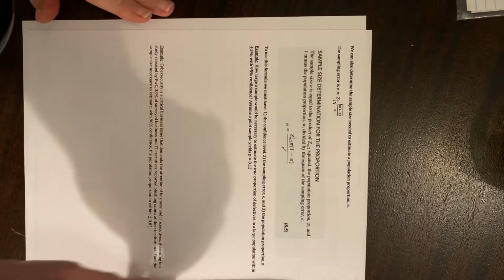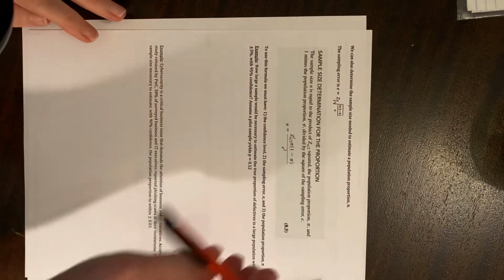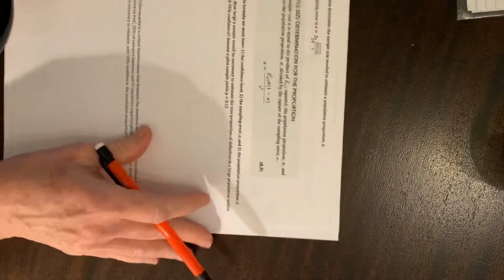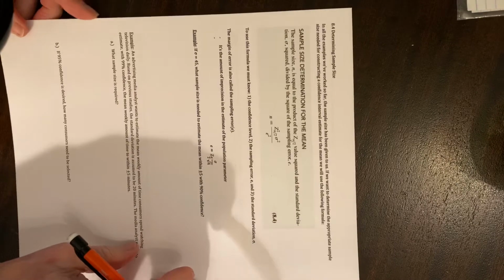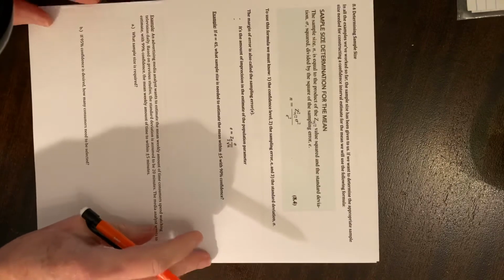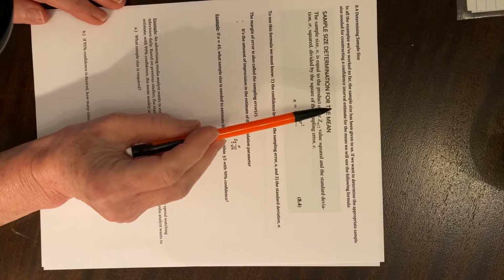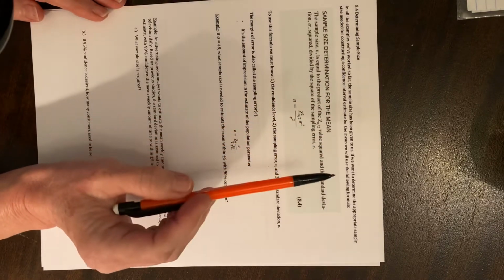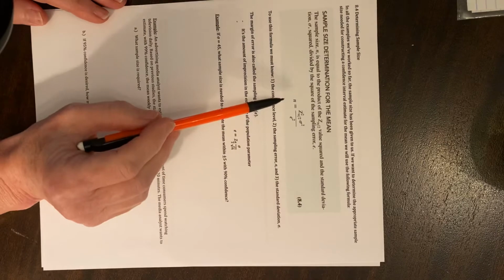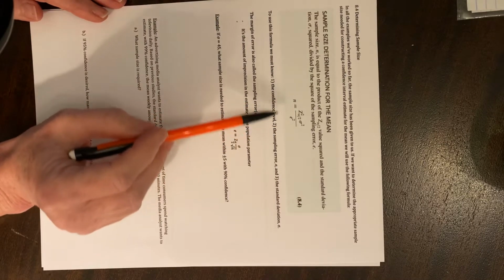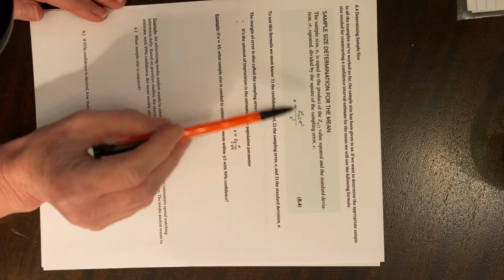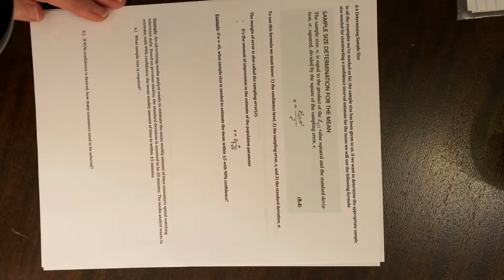In this last section of Chapter 8, in 8.4, what we're going to look at is how to determine a sample size, or what would be a good size to get a particular confidence interval estimate within a certain error. Now, n is our sample size, and here is our formula. Well, where does this formula come from?